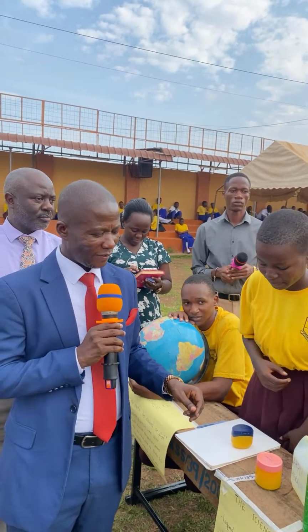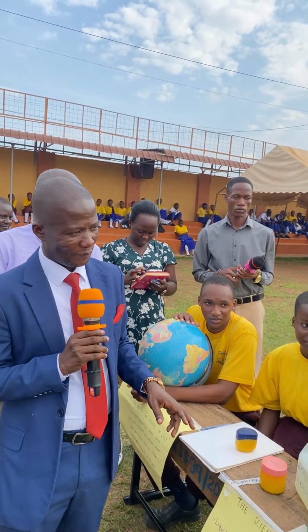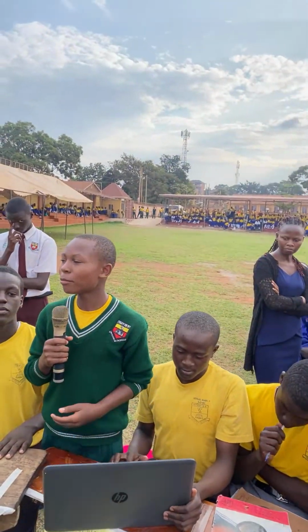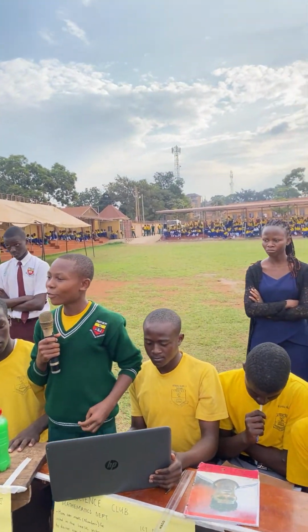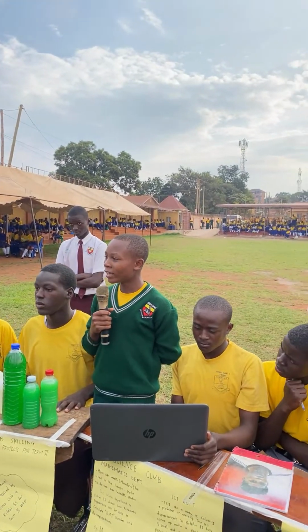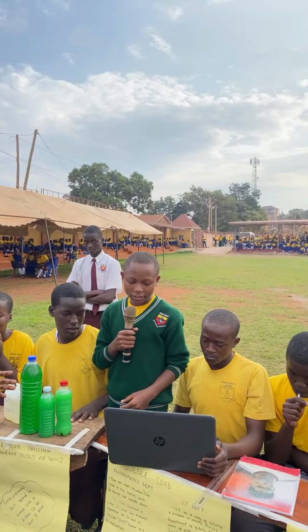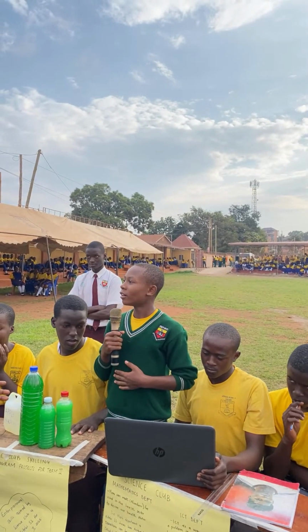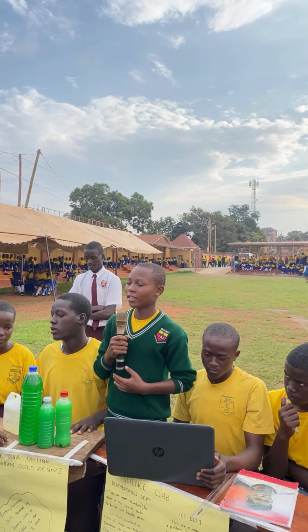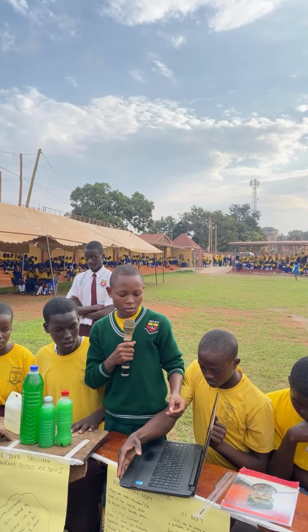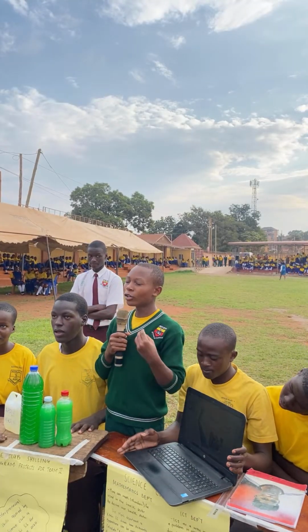You want to do something? Okay. Thank you for the opportunity. I'm by the name of Balai Jafet from the Science Club, mainly the ICT department, here to present to you the prototype of my project, Senior 1 Pen. The prototype is like this.